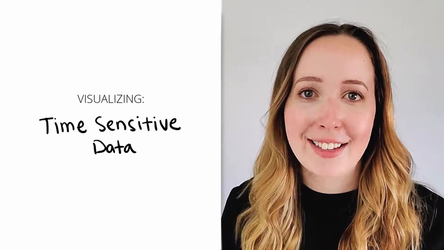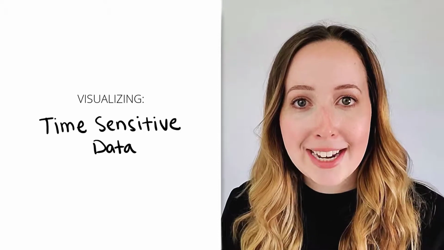Now, this isn't data that has a due date or an expiration date, but it is data that changes with time.